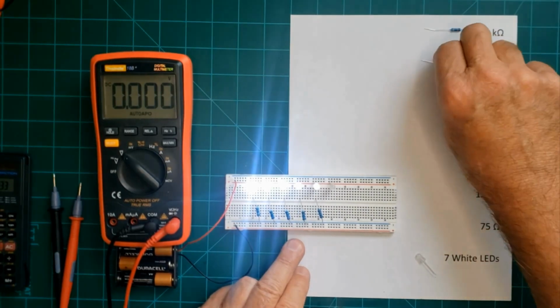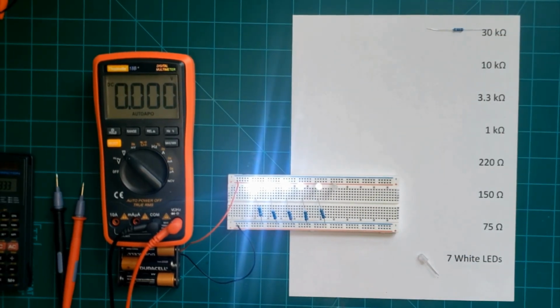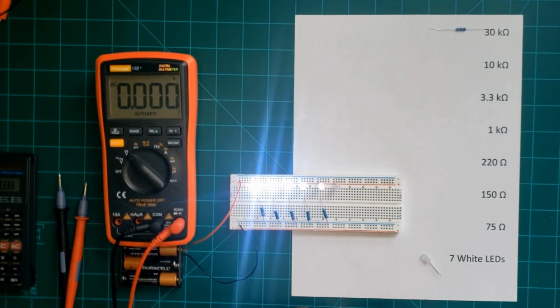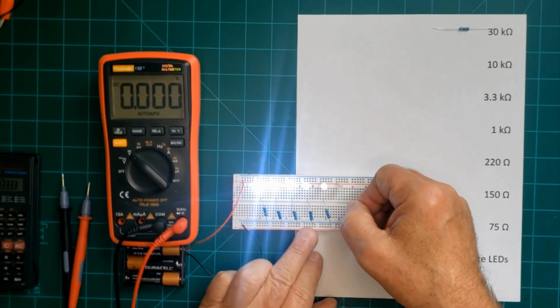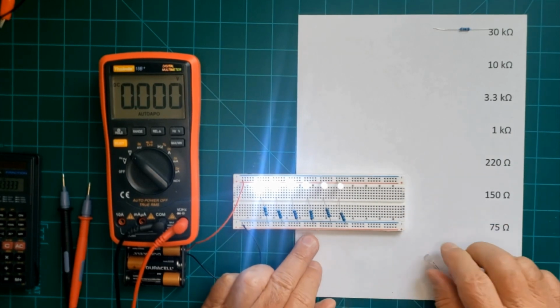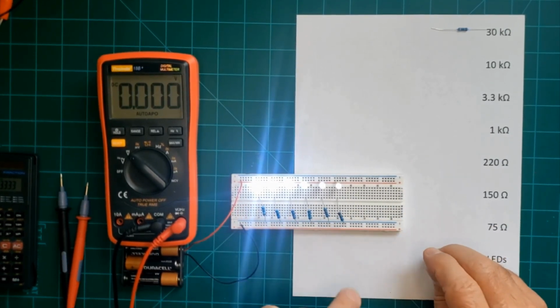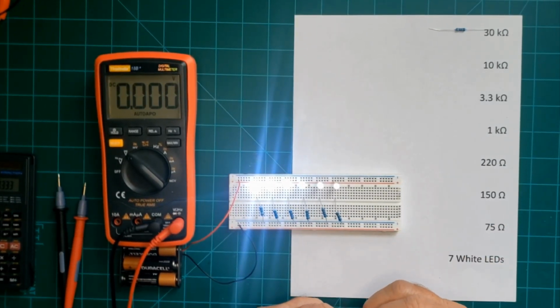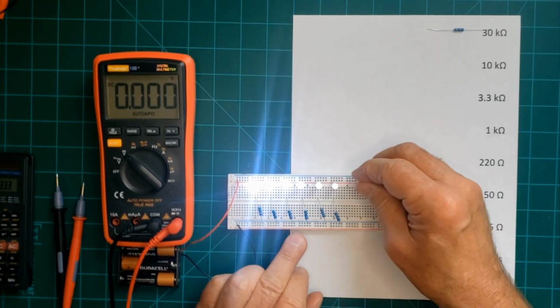This is our 10K. And that, you can tell a definite difference between there and there. Then I'm going to put in the 30K.